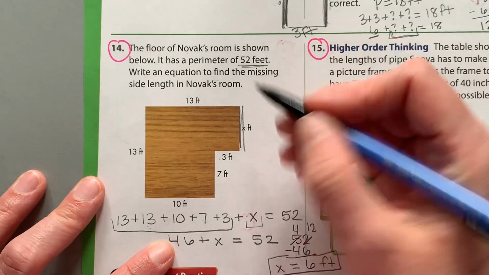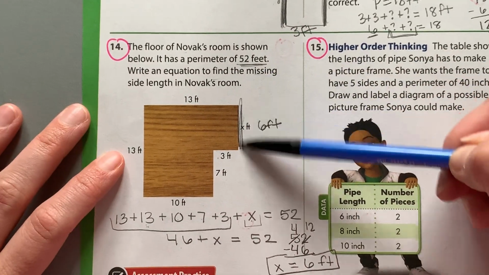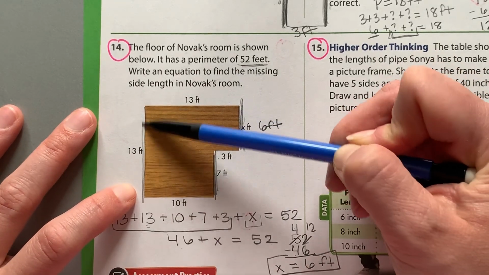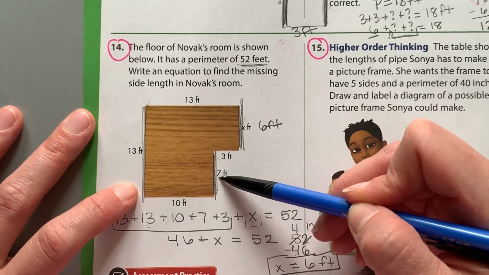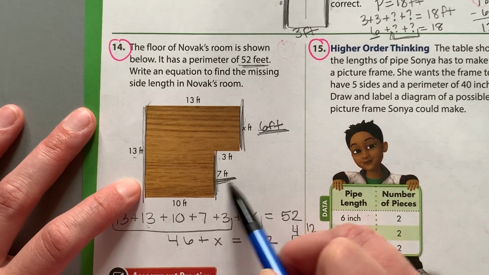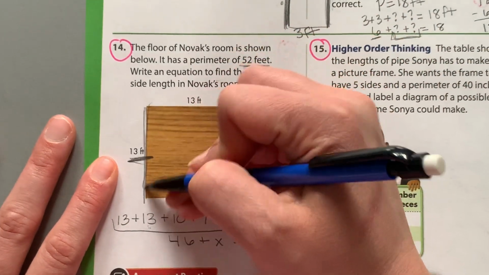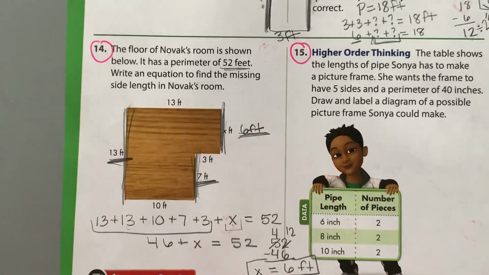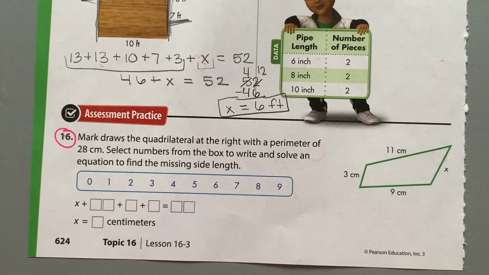Want to know how to check it? If I make this side 6 feet, if I look at the shape of this room, this side plus this side look like to me that they equal this. So if I add 6 plus 7, I get 13, and this is 13. So that means I did my math right, because this plus this is the same thing as that. So when we understand our shapes like this, it's really going to help us do a better job with our math. All right, we're going to go to number 16 here. You're going to see some questions like this.